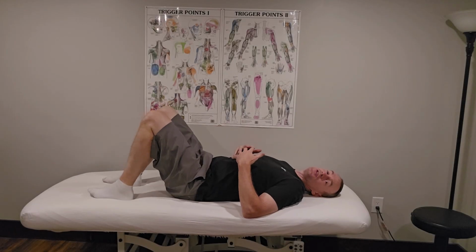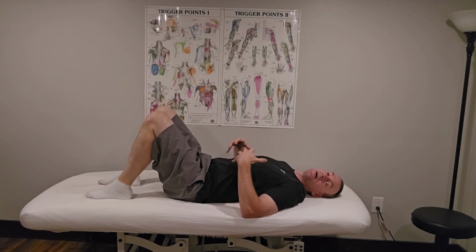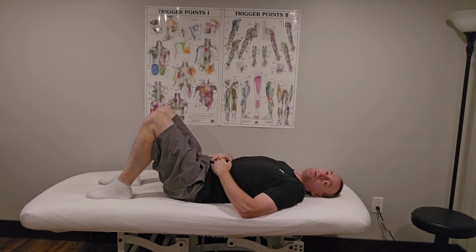The last exercise I'm going to show you, it's a bit more of a glute exercise, but it does involve giving a stretch in your hip flexors and does work on our core, and our core is super important for anything to do with lower back pain. That's just our glute bridge.